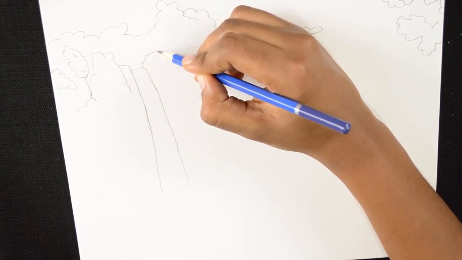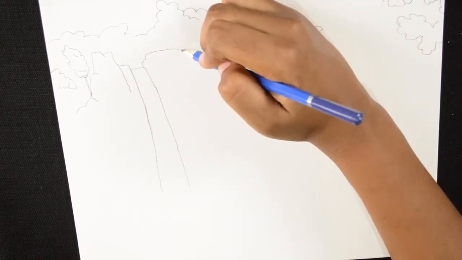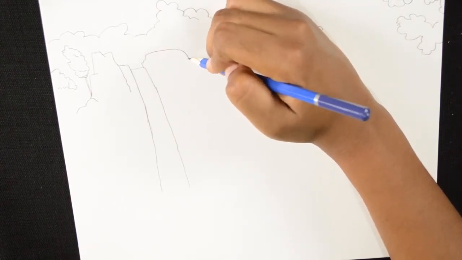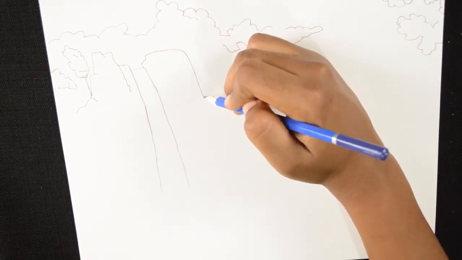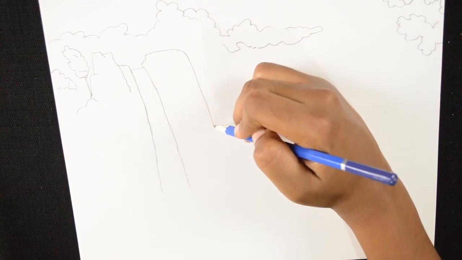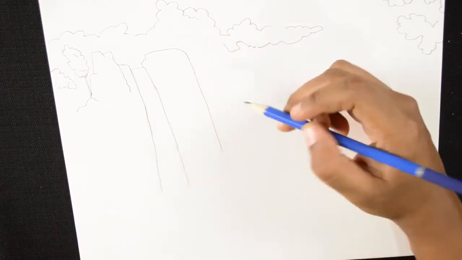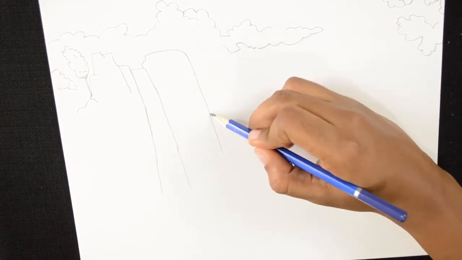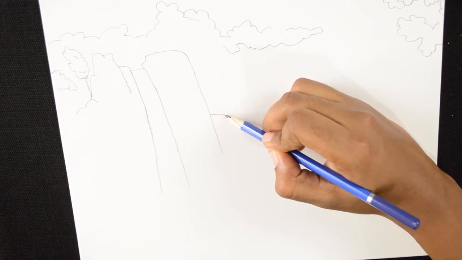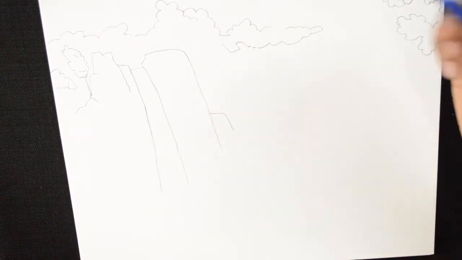So, gonna do this like this. You can do it whatever shape you want it to be. Okay, we're gonna go down to about where these lines are there and stop. And come here, you see this tiny kind of mountain here. We're gonna draw that. Like that and stop. Good.